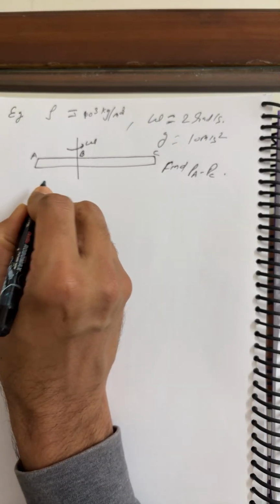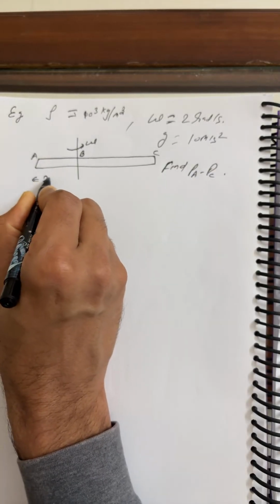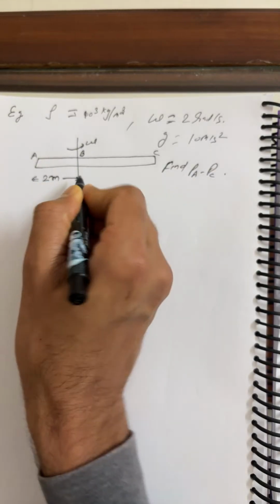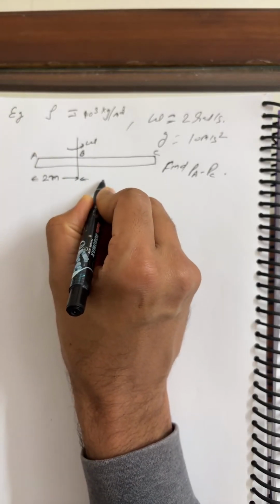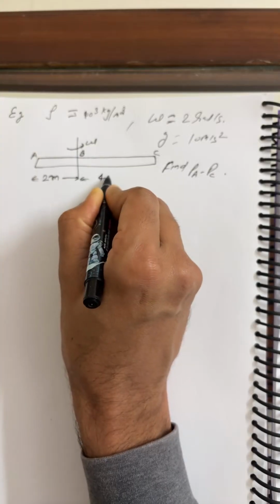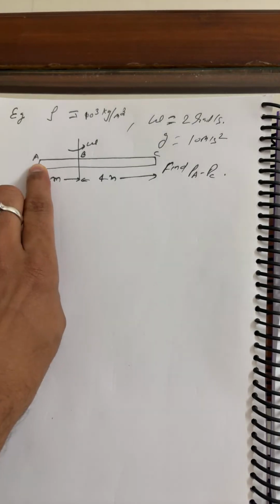Length you can also take, Aryan. This is C, I can say 2 meter. Now you can take something 4 meter. Yes, this is 2 meter, 4 meter. We have to find pressure at A minus pressure at C. Aryan, you have to find pressure at A minus pressure at C. Just do this question fast.